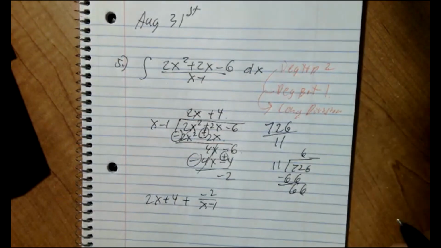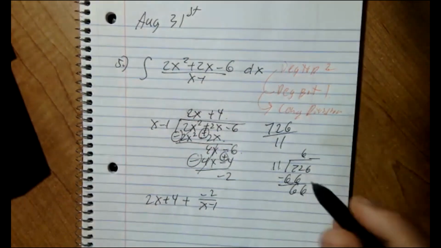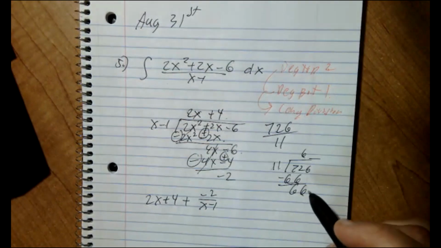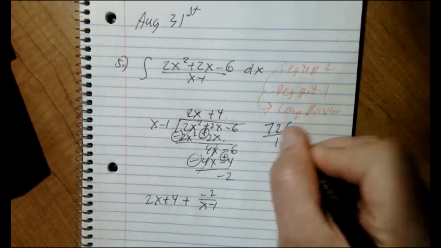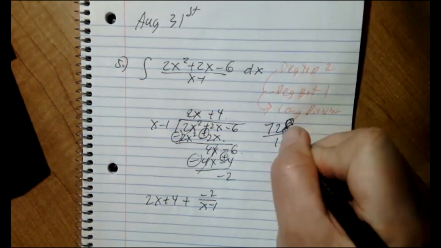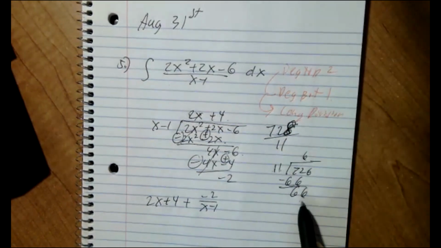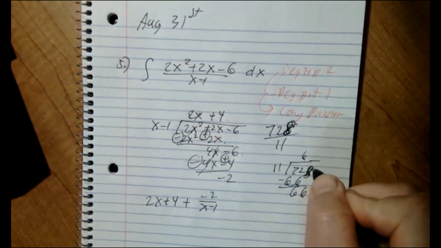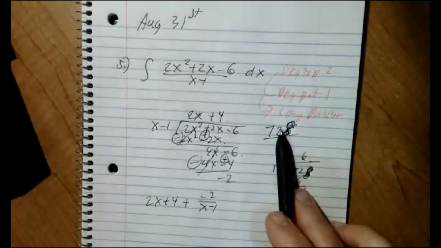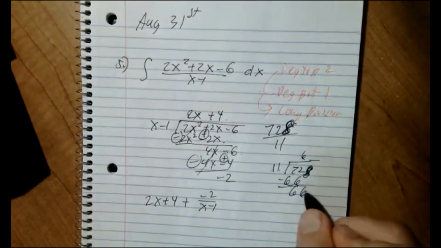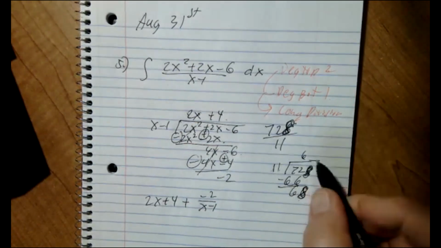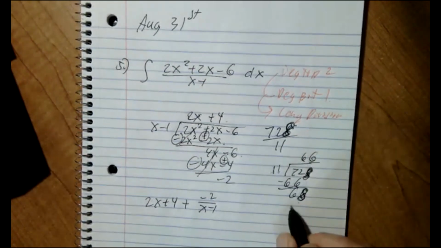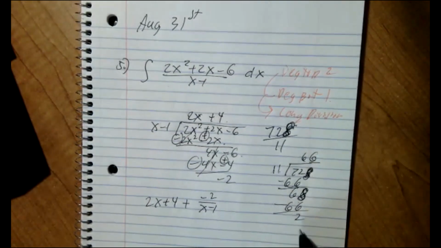Bring down the 6. Oh, well, man, I just randomly picked a number. I didn't even mean for that to happen. I probably should not do that. Let's pretend this said 728. Okay, because the whole point here is 11 would go into 66 evenly. I don't want that. I want there to be the remainder. So let's pretend it said 728 the whole time. So you would bring the 8 down. Okay, so now 11 would go into 68 again 6 times. So 6 times 11 again would be the 66. Subtract, and you have a remainder of 2.